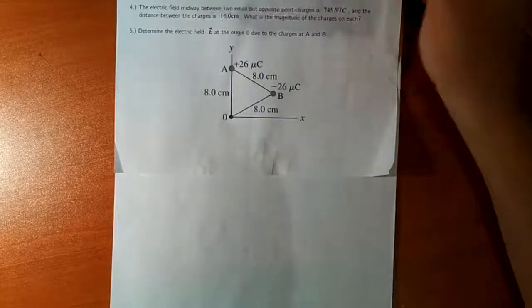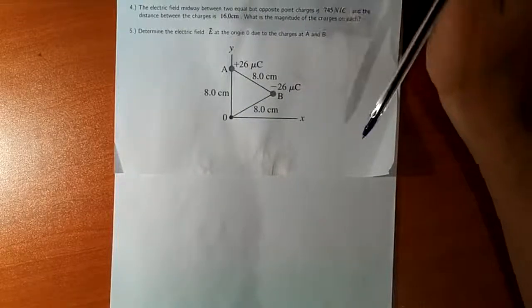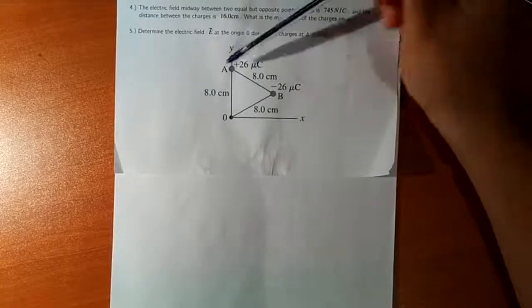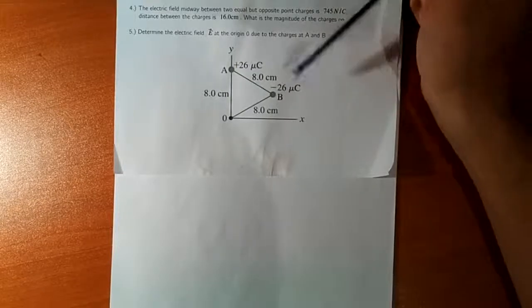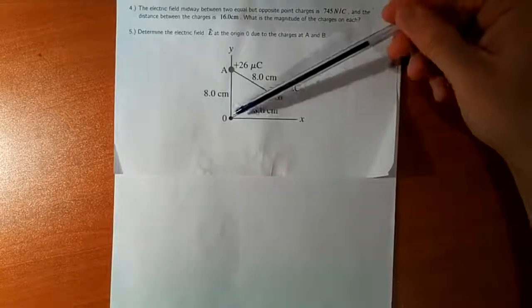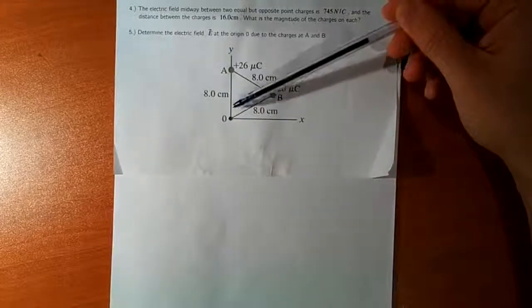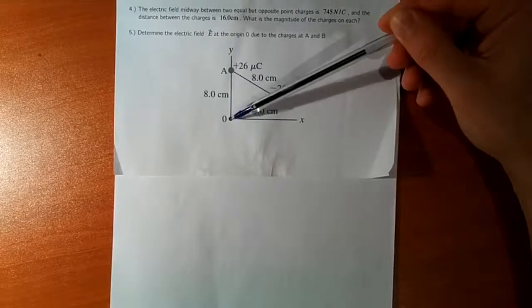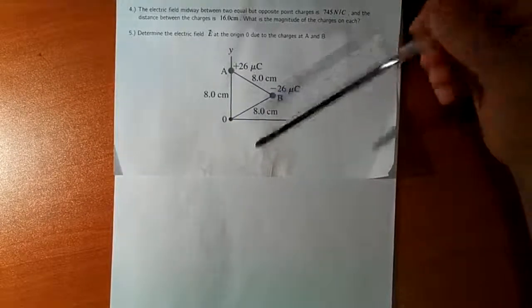Okay, so number 5. Determine the electric field at the origin due to the charges at A and at B. We'll assume, well, we always assume there are point charges that are concentrated in those points. Okay, so the electric field here is going to be the sum of the electric field here due to this charge, let's call that EA, and the electric field here due to this charge, let's call it EB.